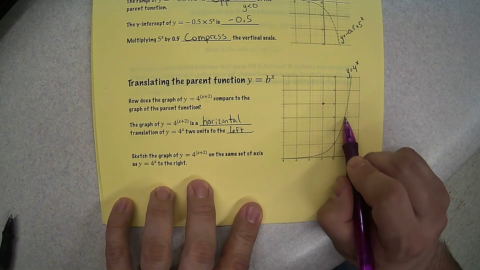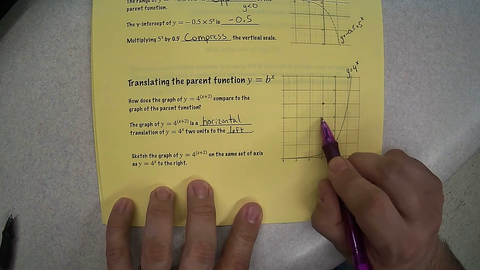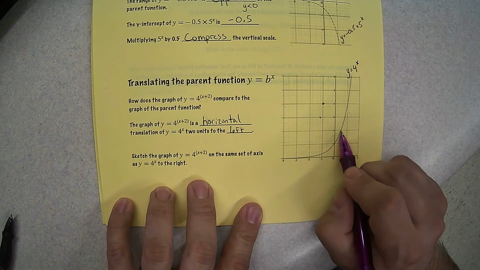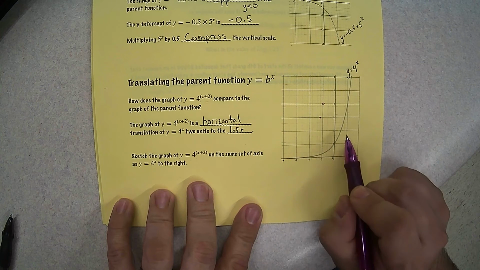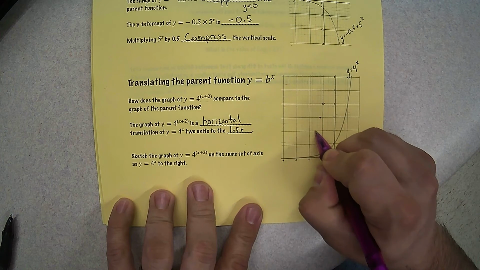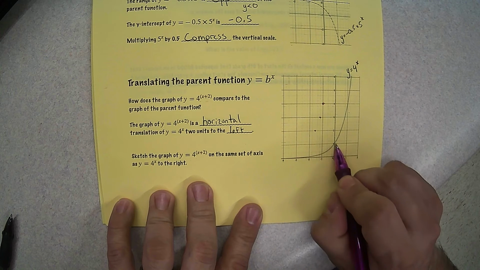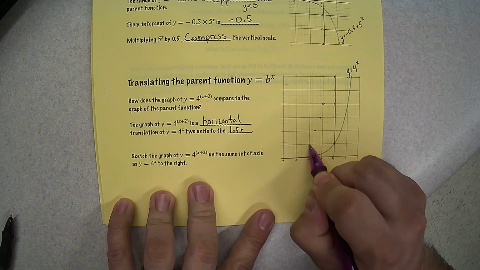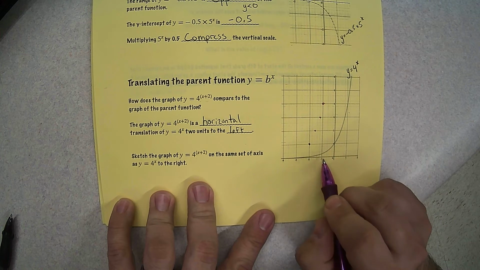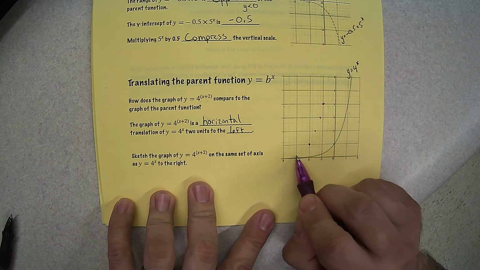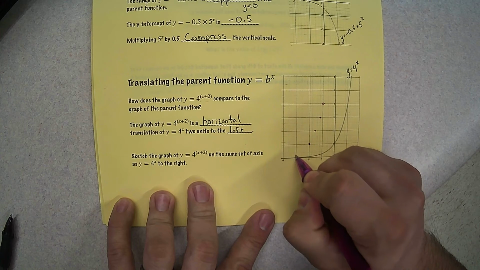We can do the same with the other points, 1, 2, and so on.